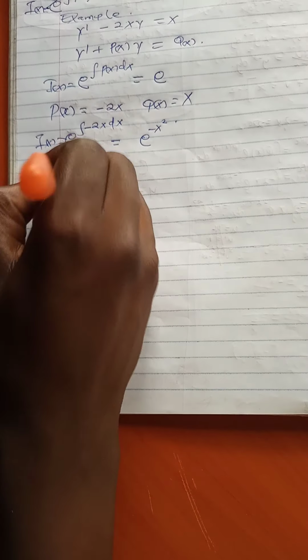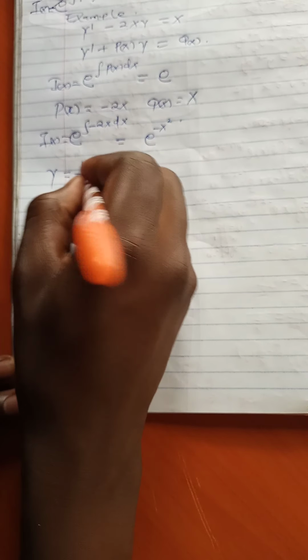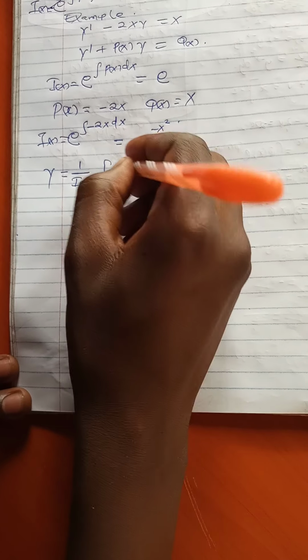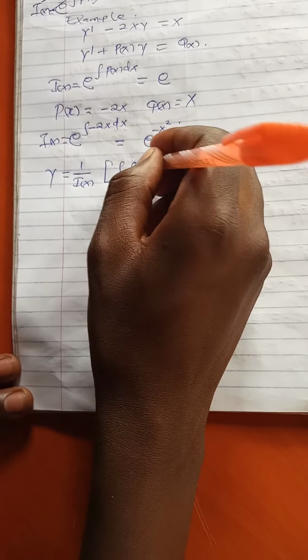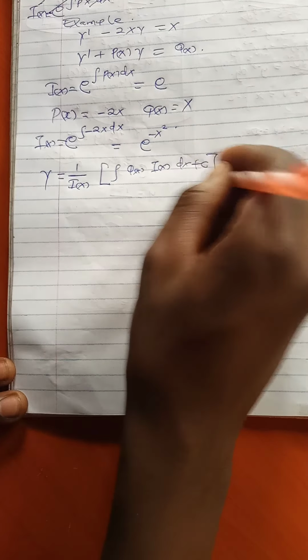Then we know that for us to find our y, the equation we're interested in, it is 1 over the integrating factor times the integral of q of x multiplied by the integrating factor dx, plus some constant c.